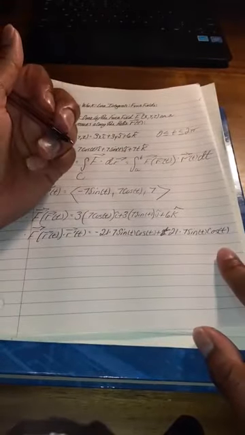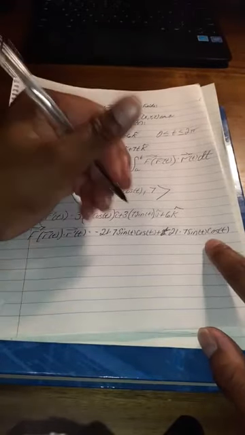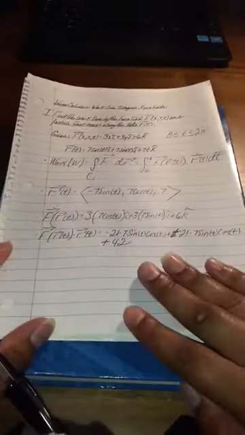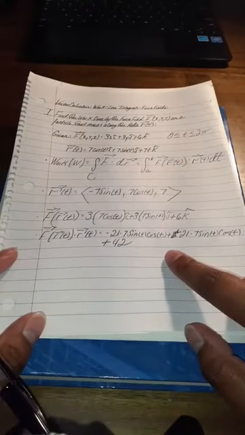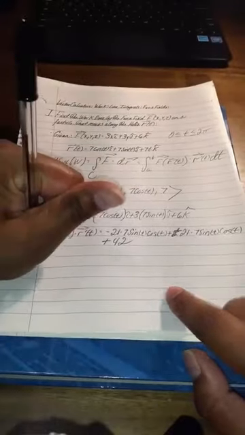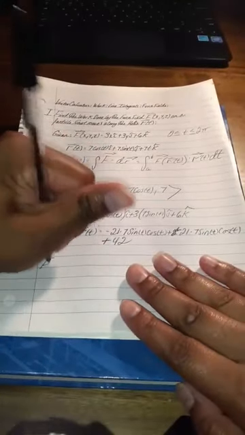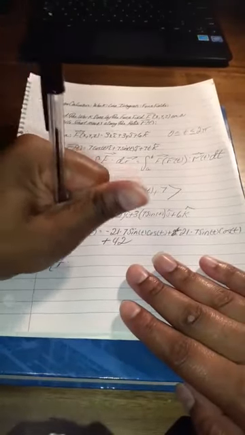And then it's going to be plus 42, because 7 times 6 is 42. And basically what this is going to give us is just 42 after we simplify it. So F of r of t dot r prime of t, which is our dot product, is just going to give us 42 here.